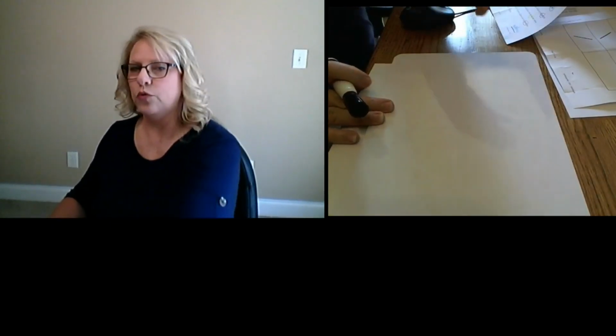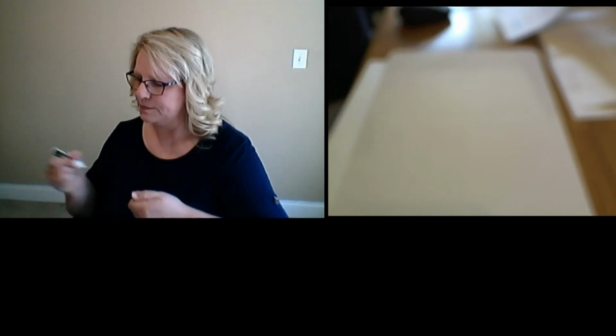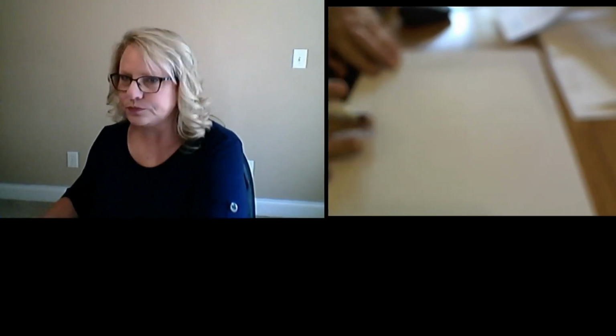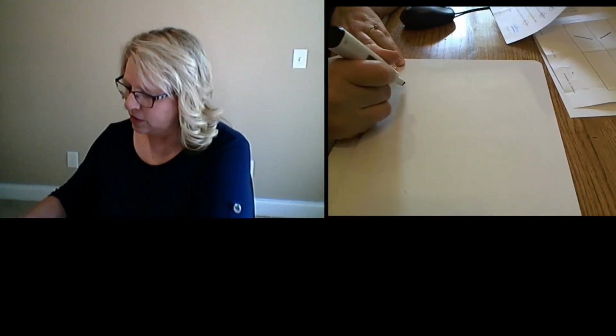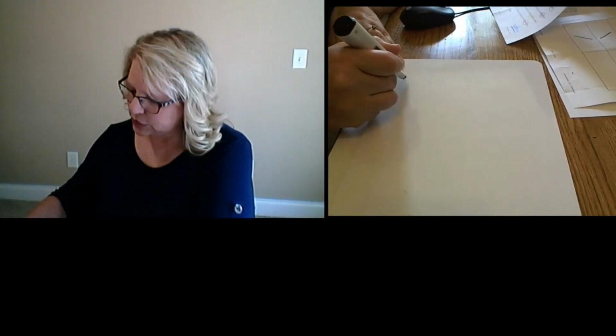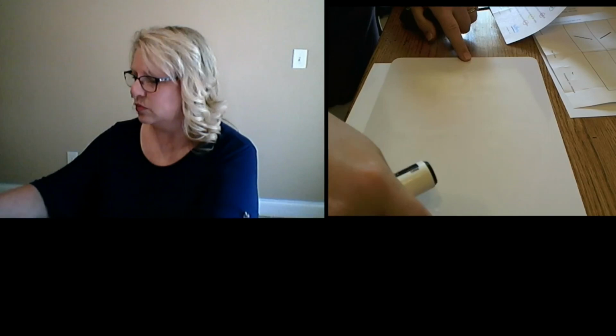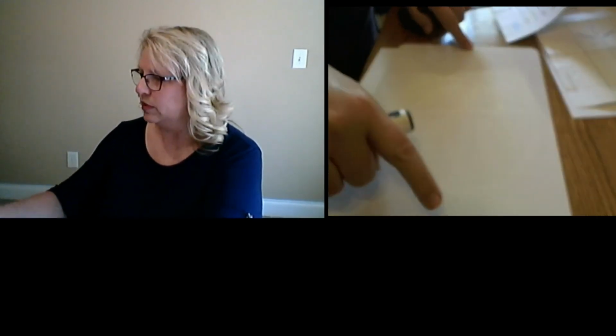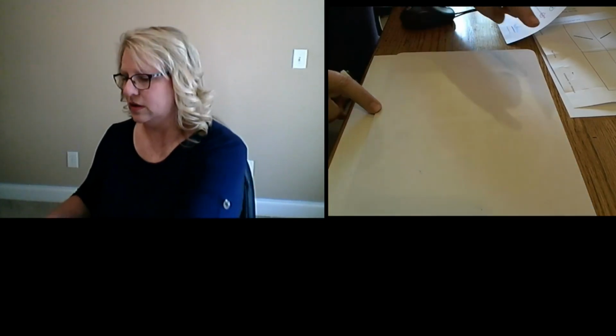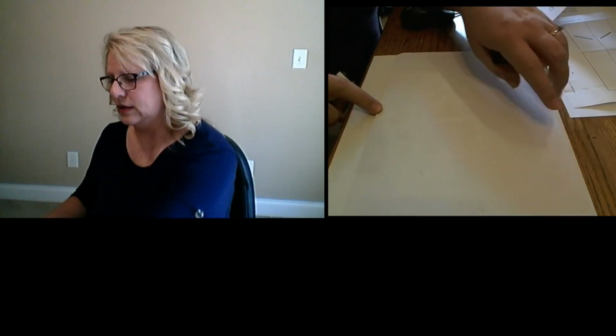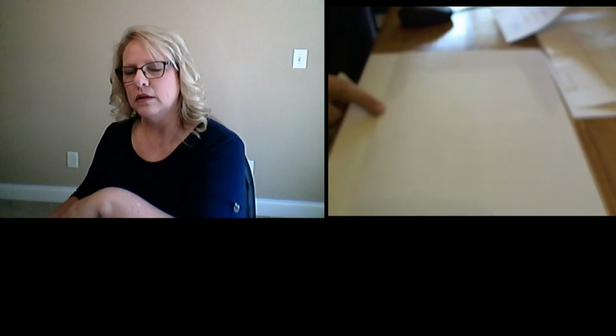I have another one for our What Is This game? You ready? Uh-oh. There it is. For this one, I'm going to start at, this is the top of my paper. What would this side down here be? This would be the bottom of my paper, the left, and the right. And this area is the what? That's right, the middle. The camera keeps going blurry.